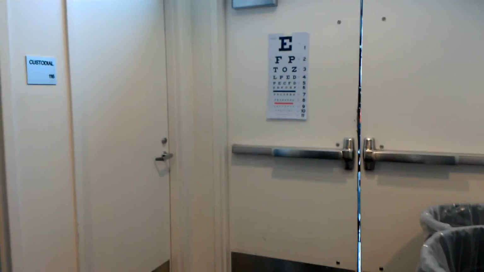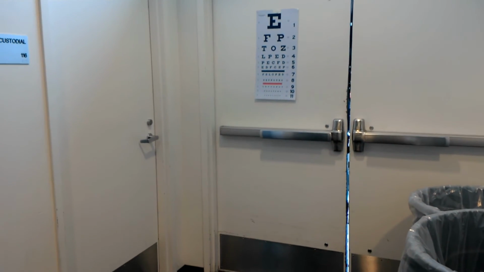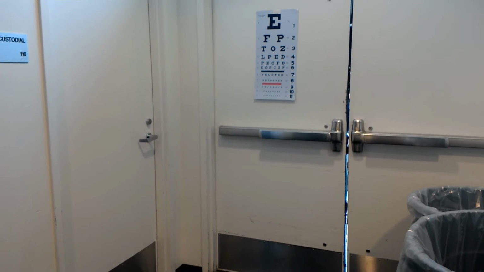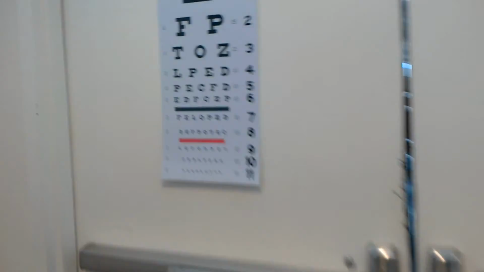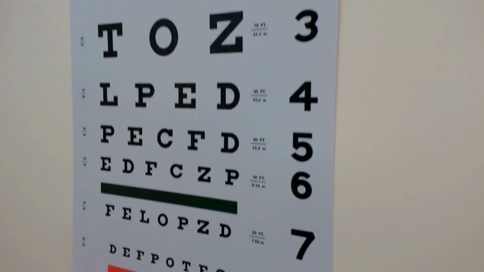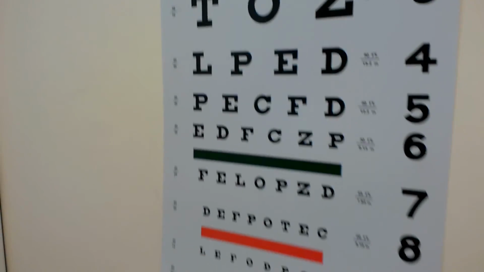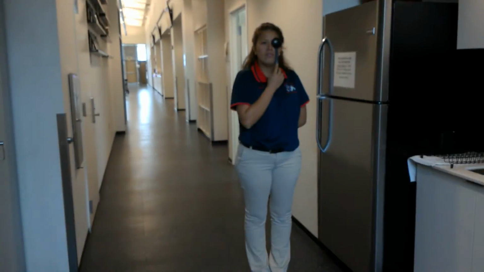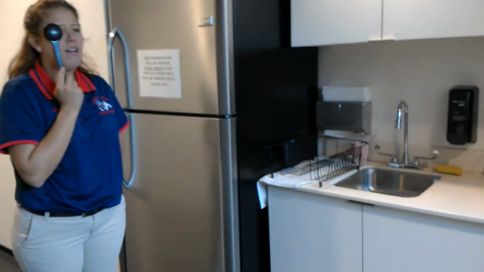E. Okay, and then move down to the next line until you can't read it. D-E-F-P-O-T-E-C. Okay, so she messed up on line 3, so she would have a 20/70 vision. I did forget to ask, do you wear glasses or contacts? Okay, so you're going to cover the other eye, and we're going to do the same thing.